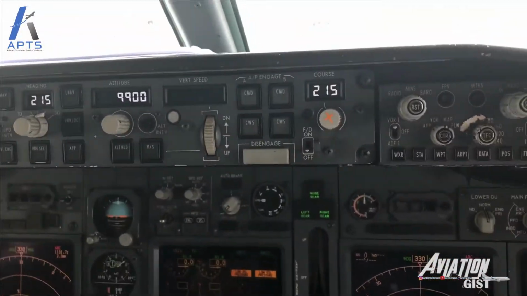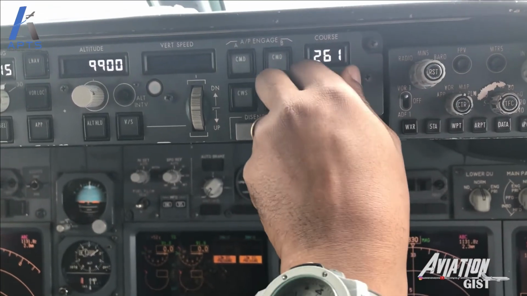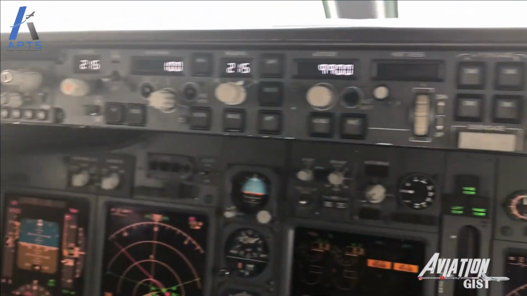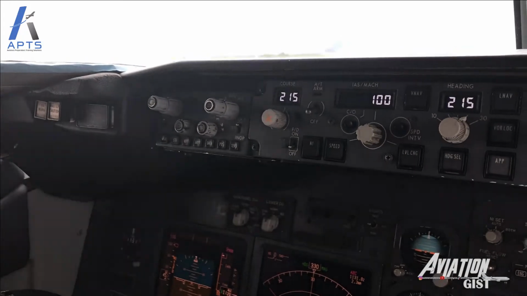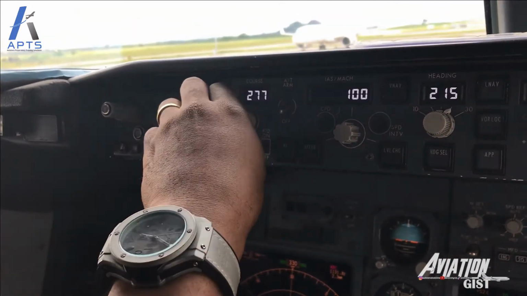Now, set this same value of 273 on the mode control panel's course window using the course selector. This is done also to serve as a redundancy in the event of a loss of both FMCs for en route navigation when reverting to basic navigation.